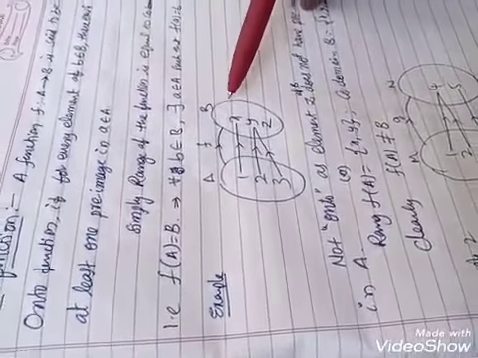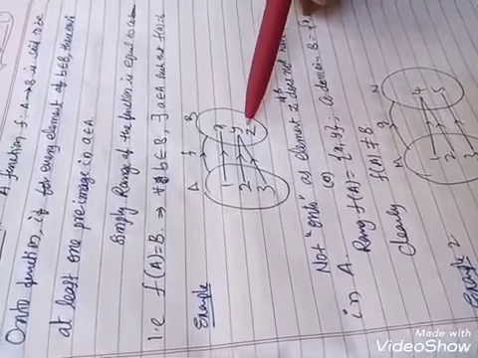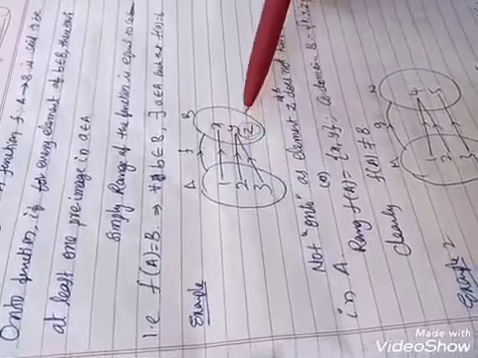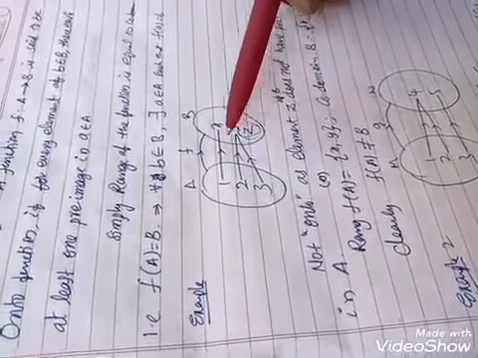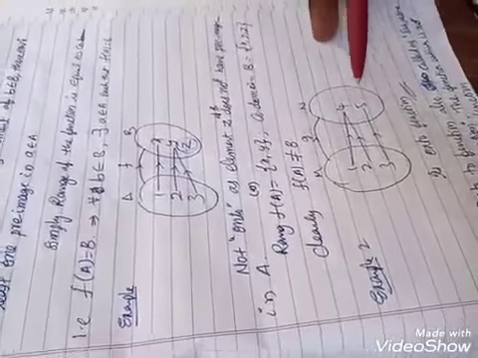For example, if you take this example, observe there, there is no pre-image for Z; it is not associated with any element. There is no pre-image in A. That's why here it is not an onto function. When you come to here, it is an onto function.